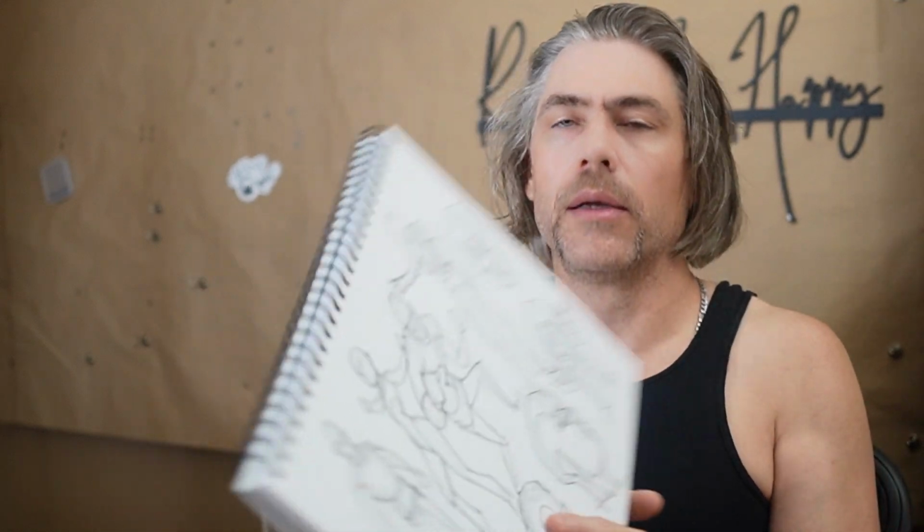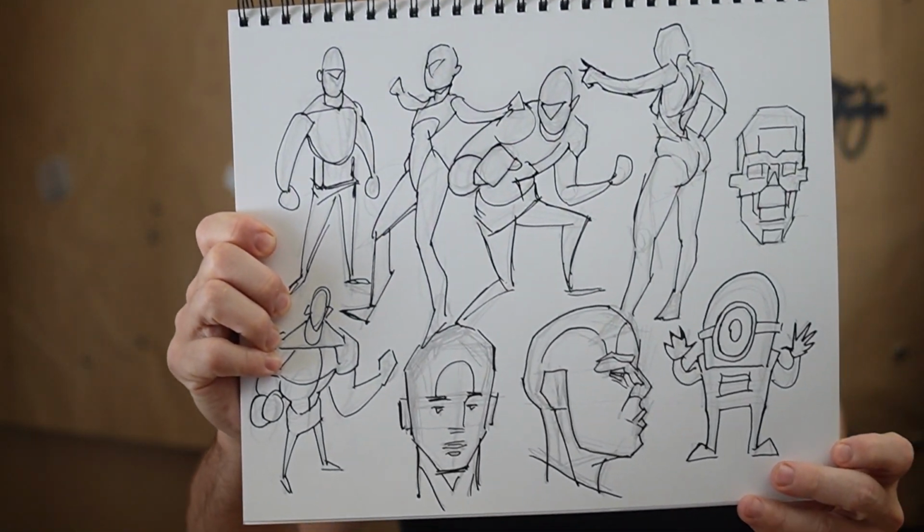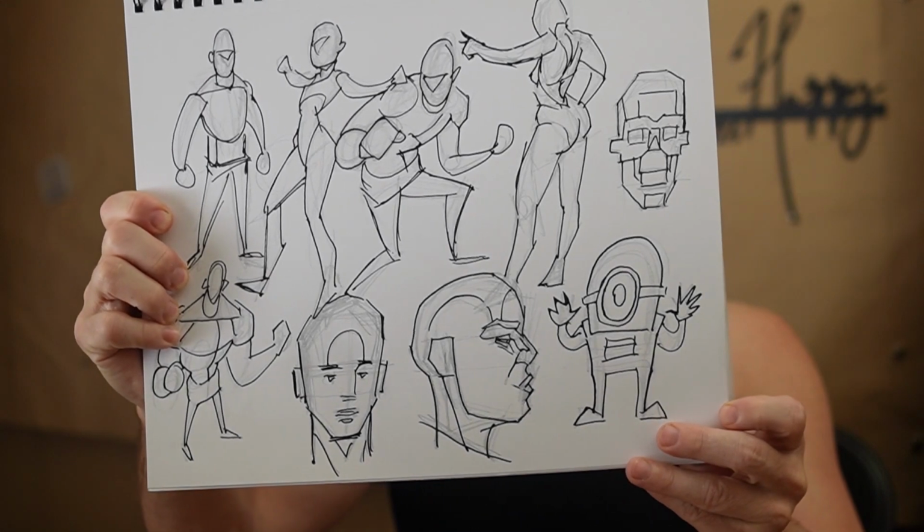So let's talk real quick about how to practice this, okay? I did a whole page of practice, and here's my page right here. Check that out. Now I'm going to flash that up over here too with magic. I did a whole page of practice, people.